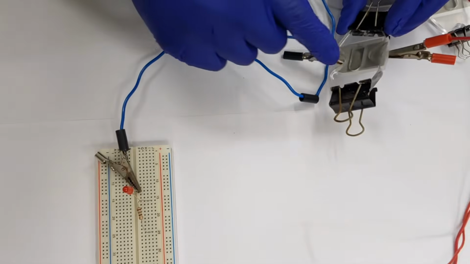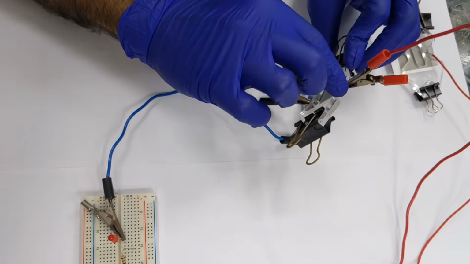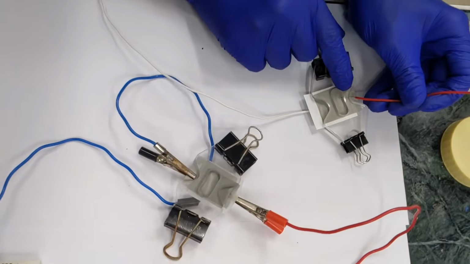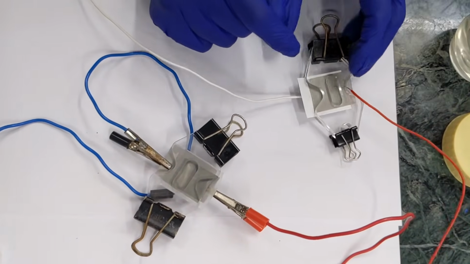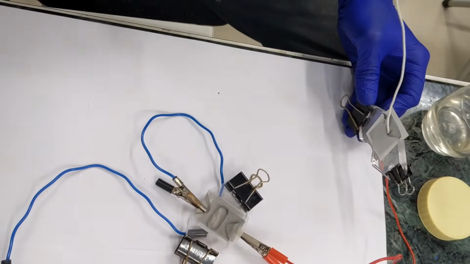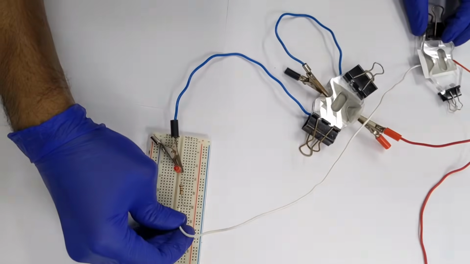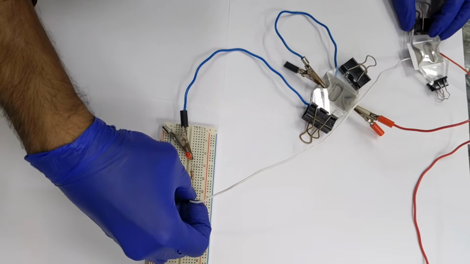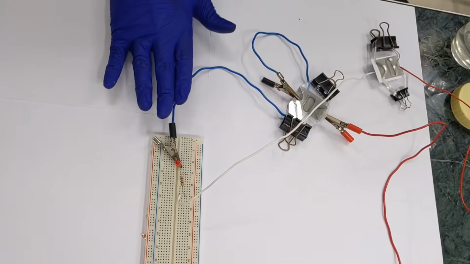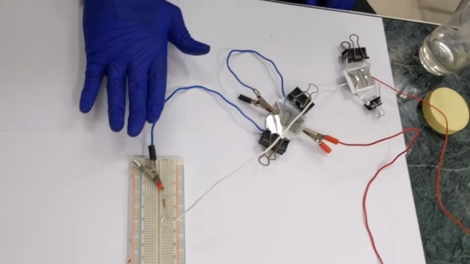Okay, so the other terminal, the zinc terminal, should be connected to the stainless steel over here. Okay, and then the zinc terminal, the anode, should be connected to the other terminal of the resistor. So this is a series connection. Every component in this circuit is in series.